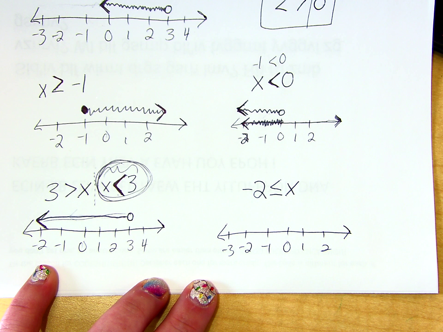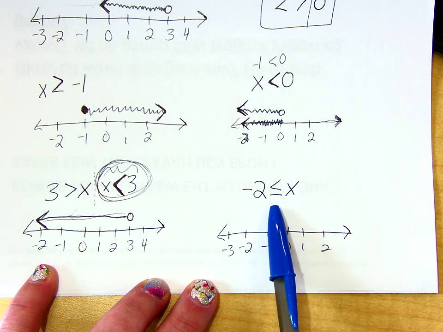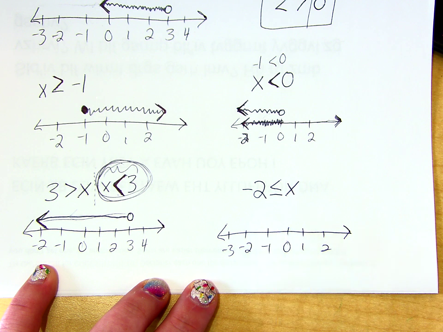So hopefully everybody got the dot right. Open or closed? It's going to be closed, right? Because I have the bar underneath. So I want a closed dot at -2.